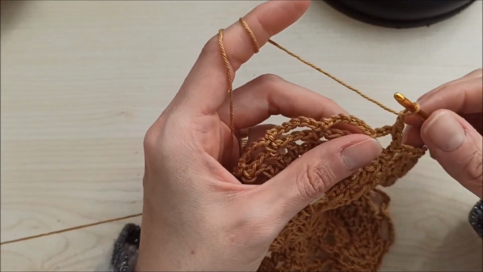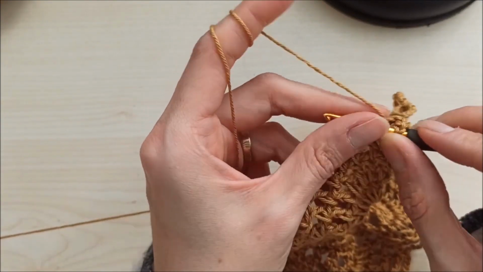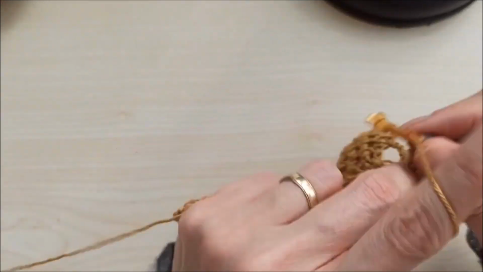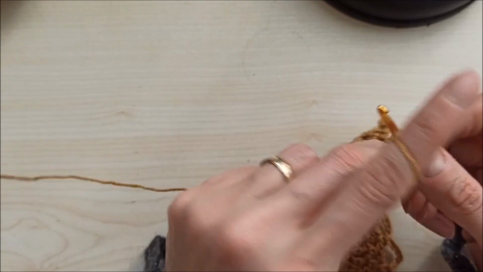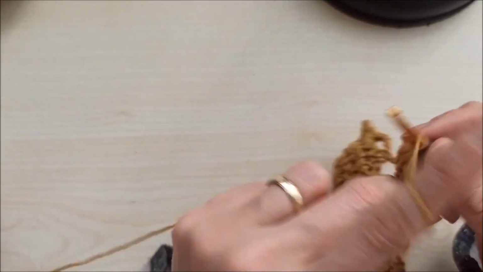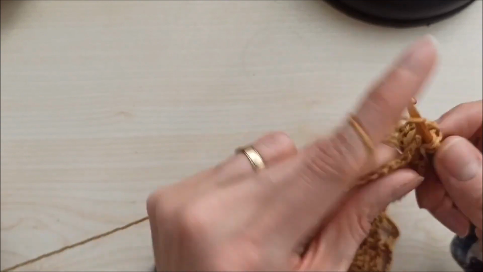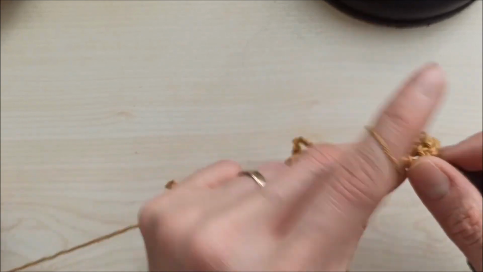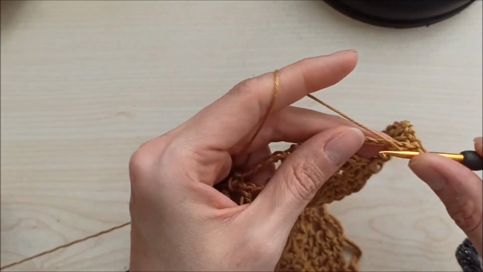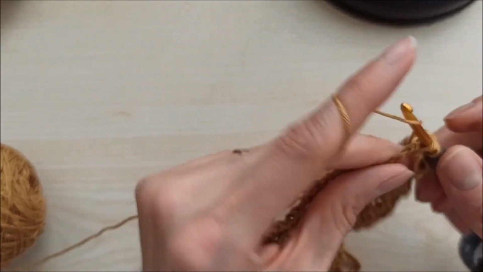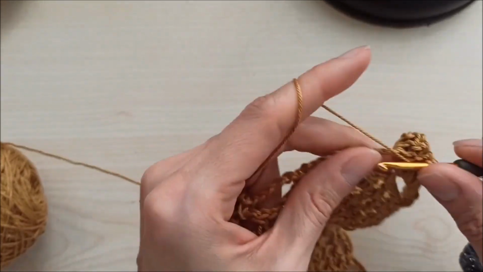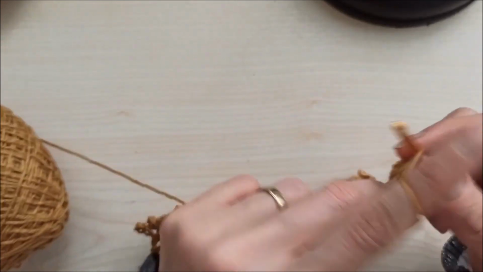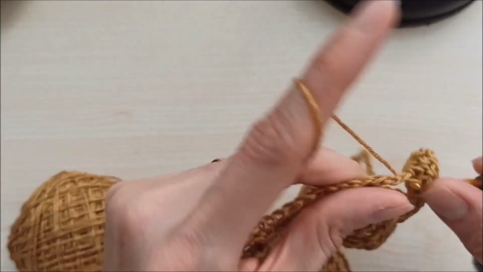Chain 1, yarn over, insert the first chain 7 and make here 9 double crochet. Do the same thing. 2, 3, 4, 5, 6, 7, 8, 9. Yarn over, come to next chain 7 space. Again make 9 double crochet. 1, 2, 3, 4, 5, 6, 7, 8, and 9.